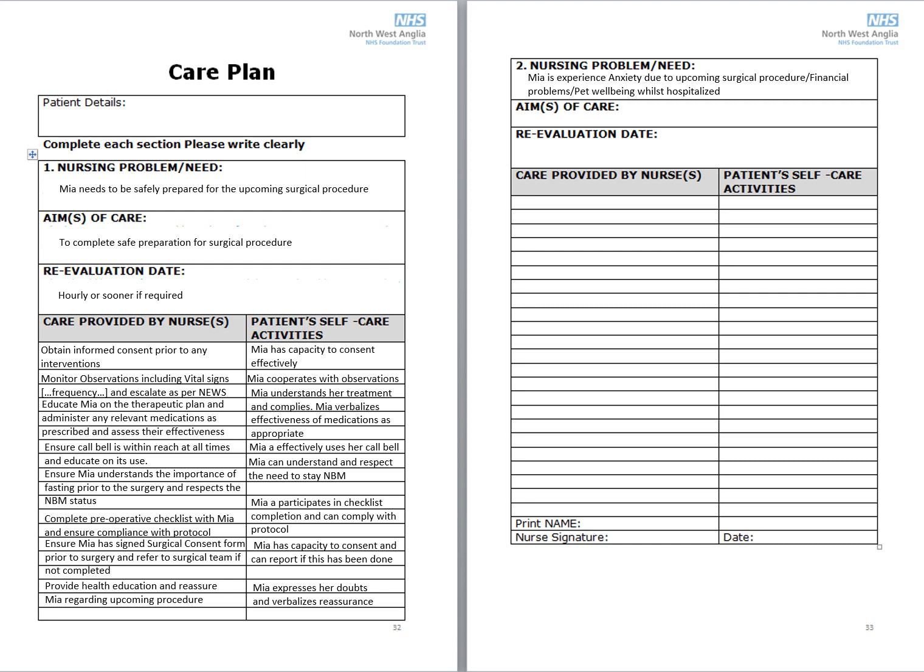Our second nursing problem is going to be based on our assessment. So in this part, I'm assuming Mia is anxious about the upcoming procedure. Now, it's important to define what is the source of the anxiety because that will affect our interventions and it will make our care plan specific to this patient's problems.